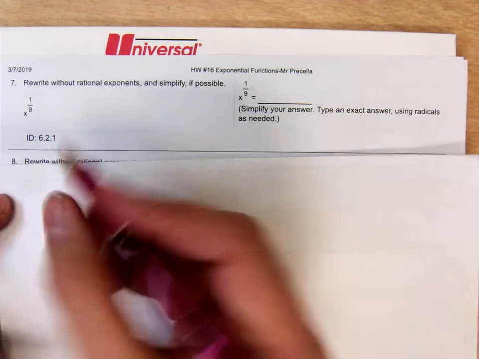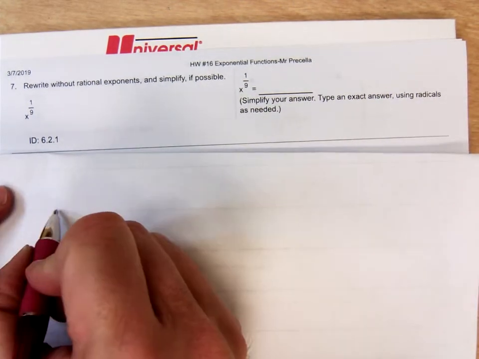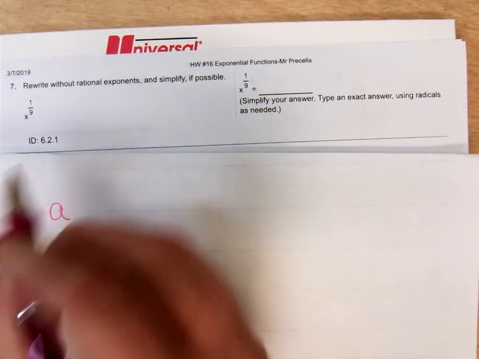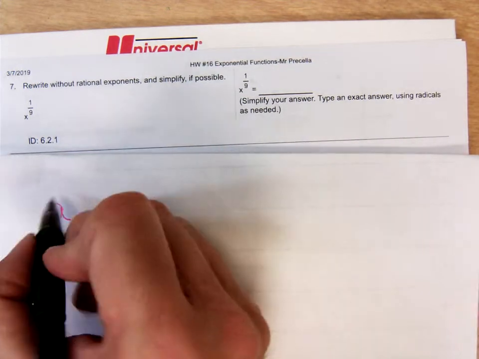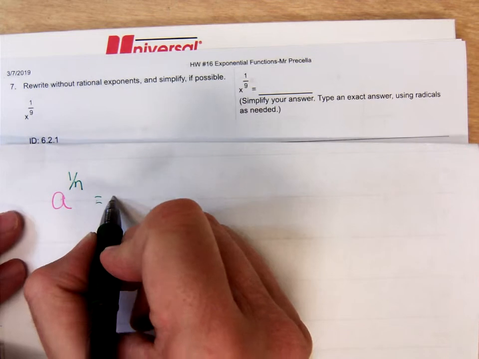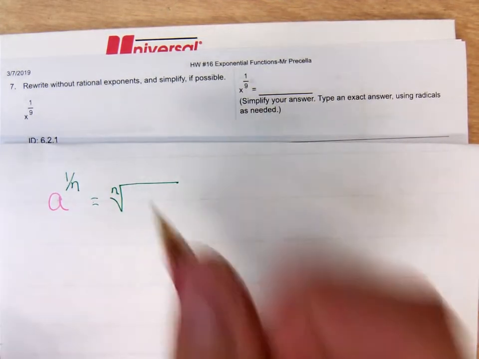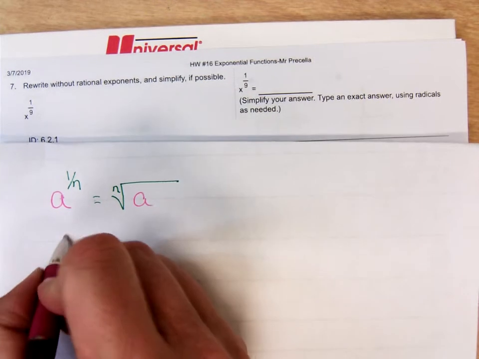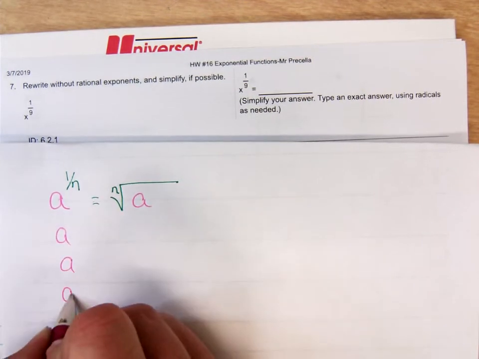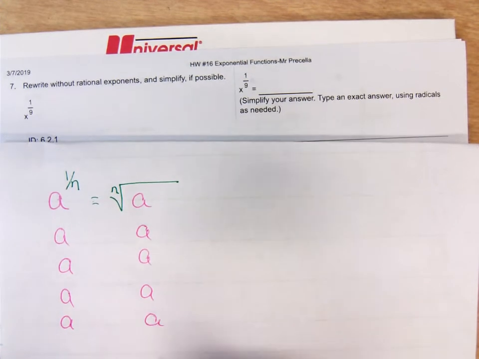Well, we've already seen this earlier this semester. A 1 over n exponent means an nth root. So a 1/2 exponent would be a square root, a 1/3 exponent, a cube root, and so forth.